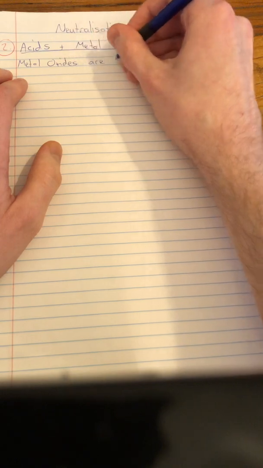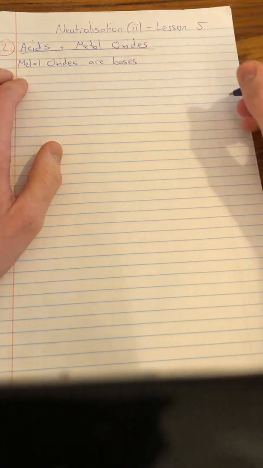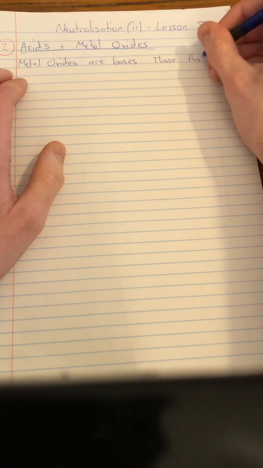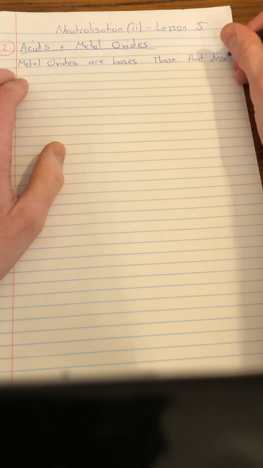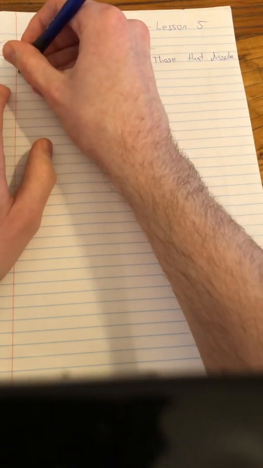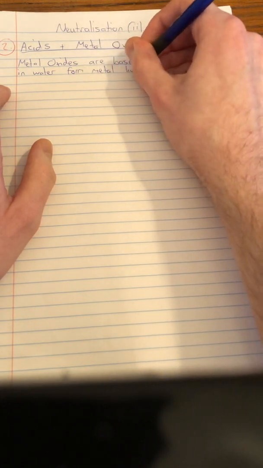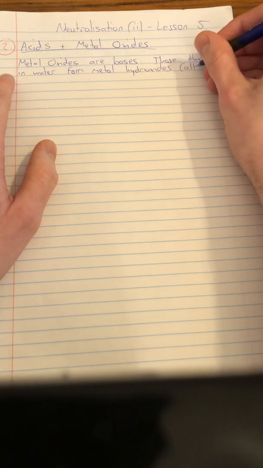So, again, you already know this, but we need to keep going over it. Metal oxides are bases. Yeah, they neutralise acids. Those that dissolve in water form metal hydroxides. Okay, now obviously because it's dissolved in water, that makes it an alkali.